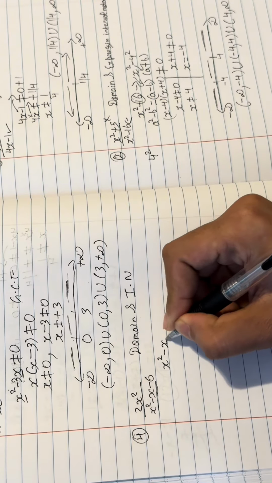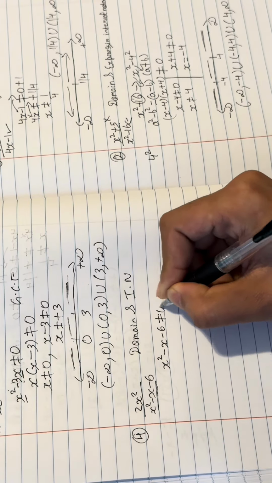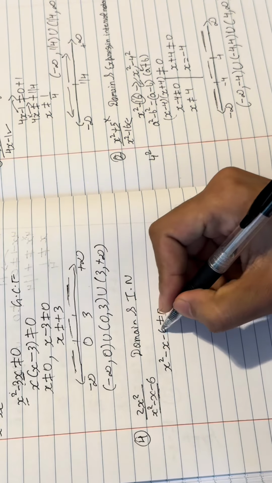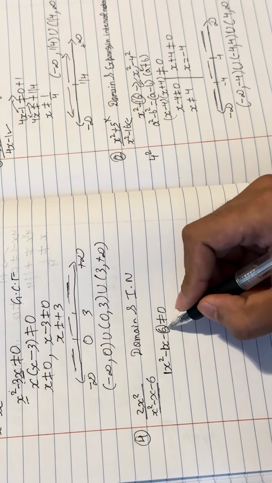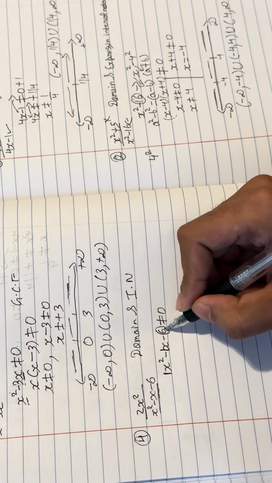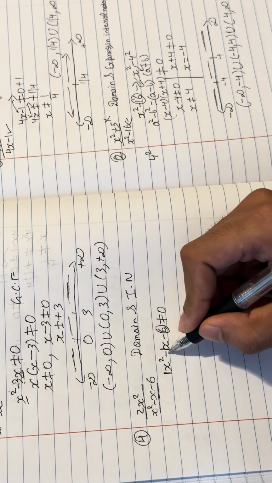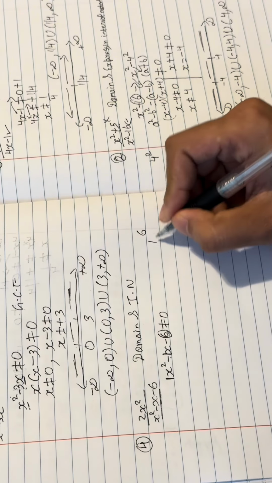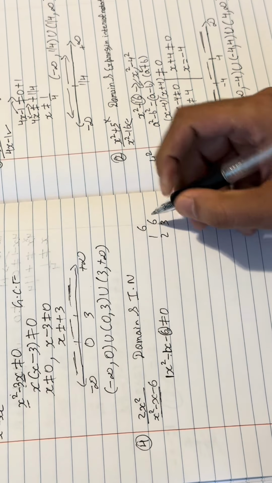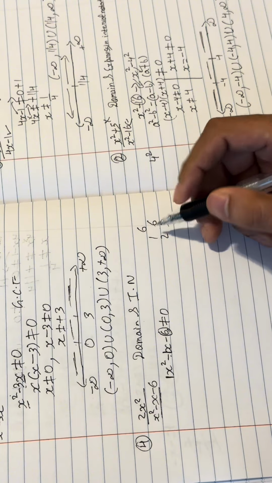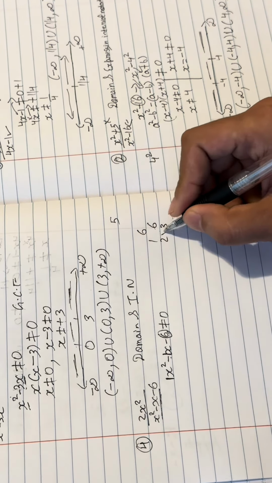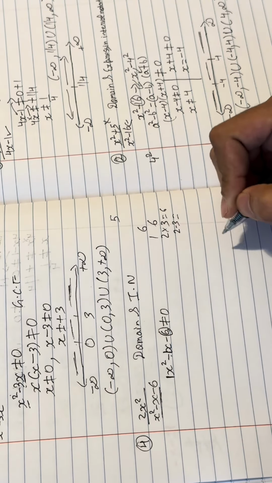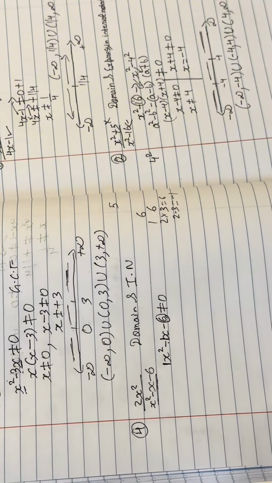X square minus x minus 6 is not equal to 0. Okay, first of all, we have to write it down by seeing it. Now, this 6. So we'll have to find two numbers that when we multiply them, we get 6, and when we subtract them, we get negative 1. What are the factors of 6? 1 and 6, 2 and 3. If I subtract 1 from 6, I get 5. But if I multiply 2 and 3, I get 6, and if I subtract 2 minus 3, what do I get? Minus 1.